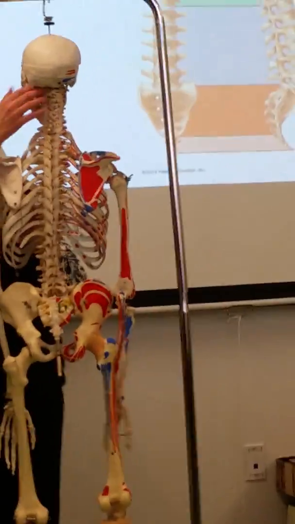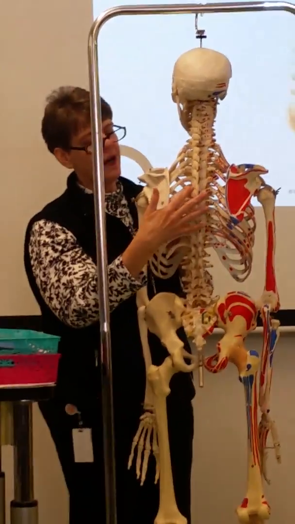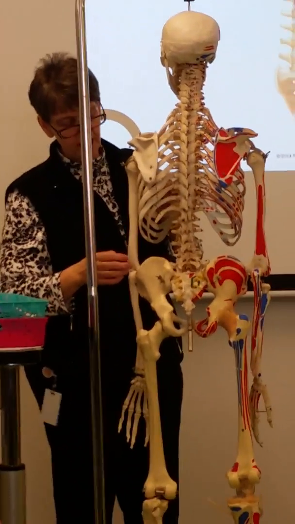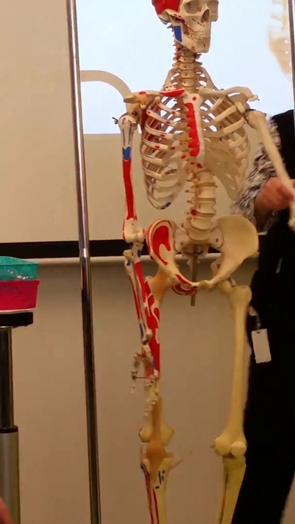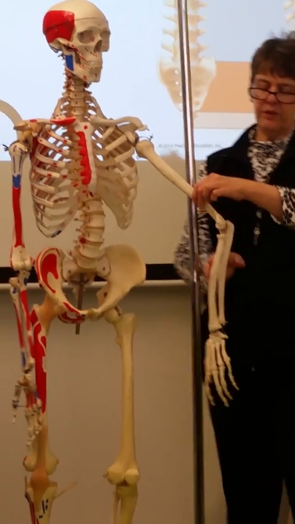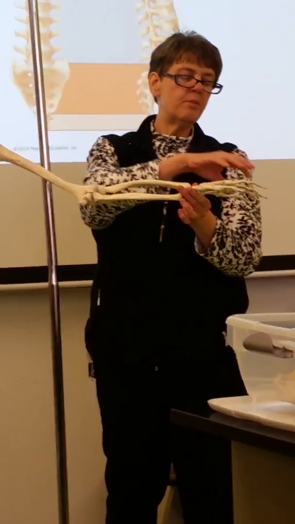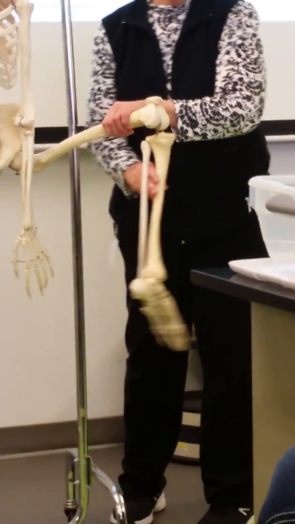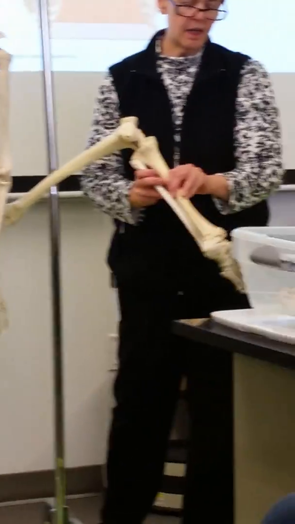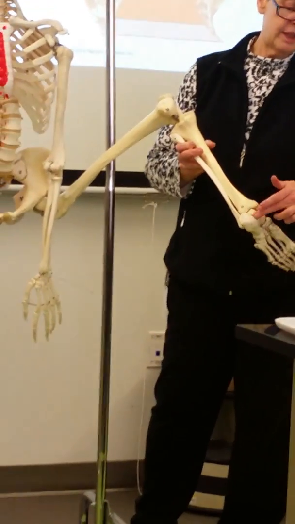Then this is all the vertebral column. These are the what? Cervical vertebrae, thoracic vertebrae, lumbar vertebrae, sacrum, coccyx. Here is the humerus, radius, ulna, carpals, metacarpals, phalanges, femur, patella, tibia, fibula, tarsals, metatarsals, phalanges, calcaneus, talus.